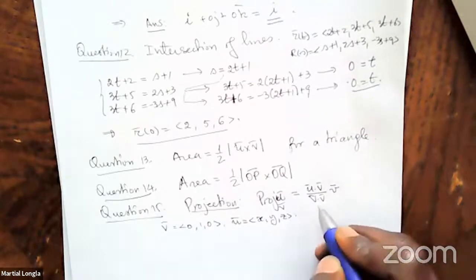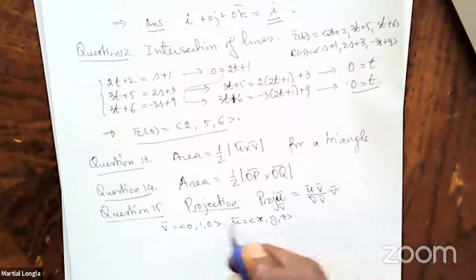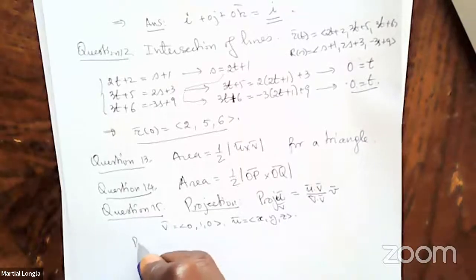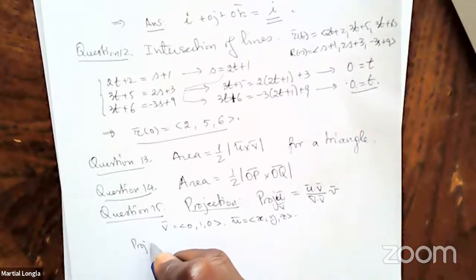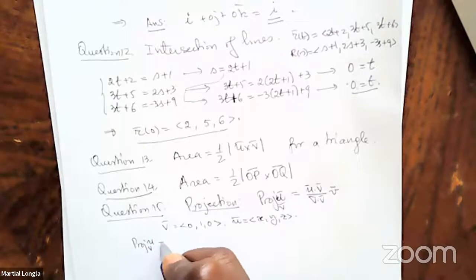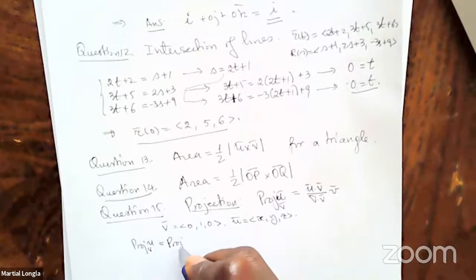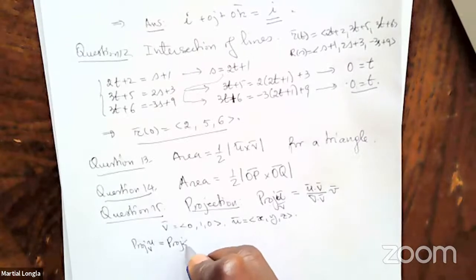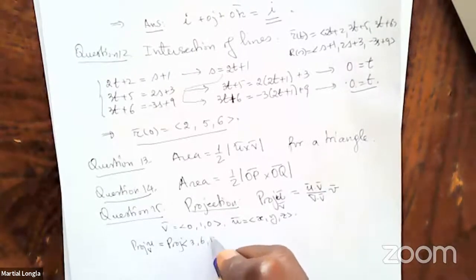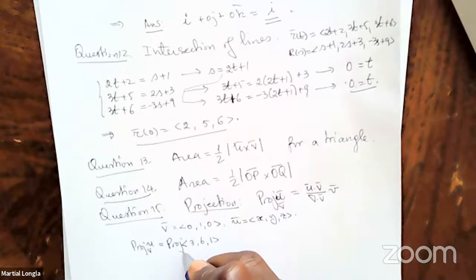And you want the projection of u onto v equals the projection of 3, 6, 1 onto v.